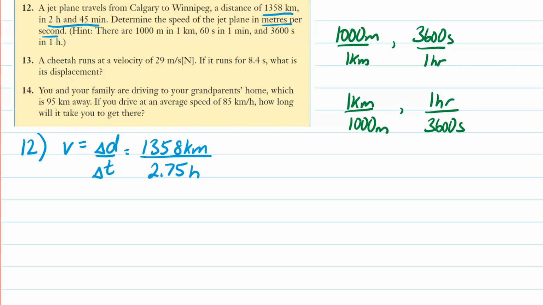We're going to multiply by those conversion factors. We'll have to pick the correct ones in order to get us the units we want, which is meters per second. So again, what we want to end up with is that speed in meters per second. So meters on the top, seconds on the bottom. I'm going to select the conversion factor that has the unit I want where I want it.